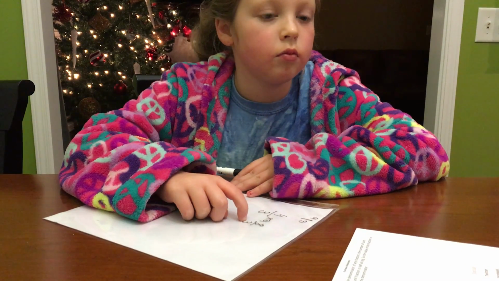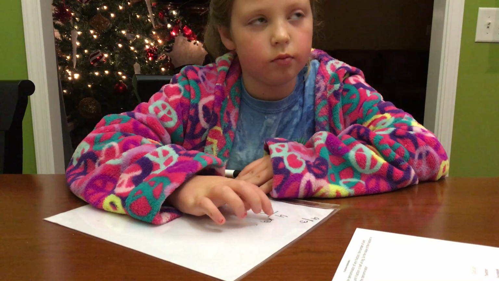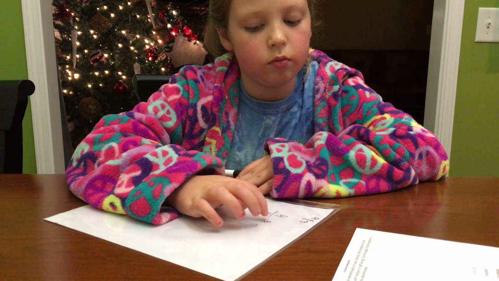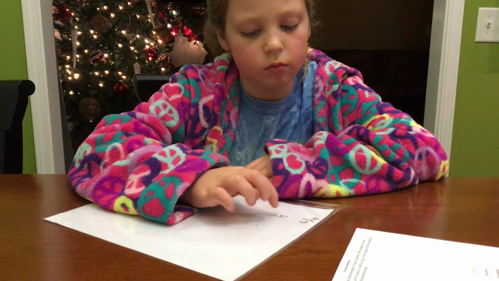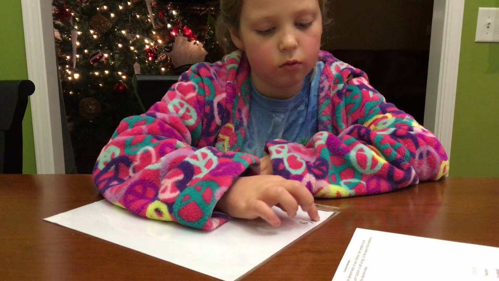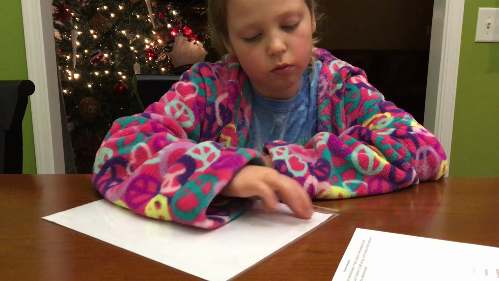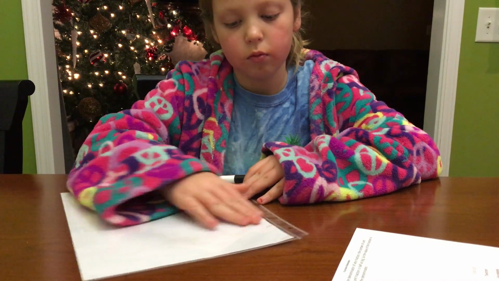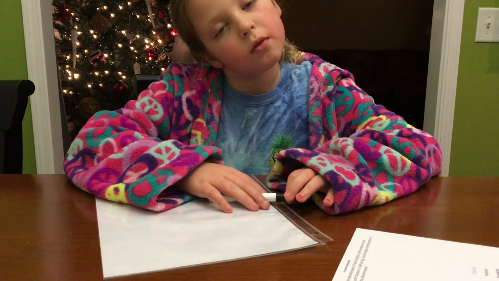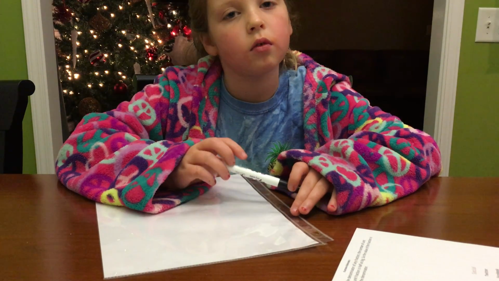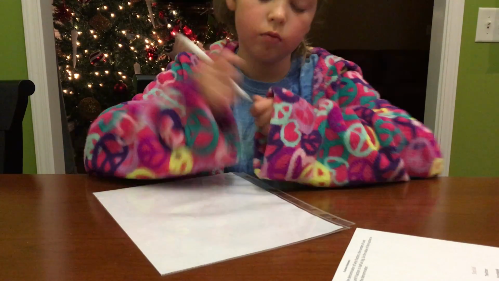Okay, so let's talk about the denominator. And you told me at the front of the lesson that the denominator actually is how many equal sized pieces make a whole. Okay, so we're going to look at this problem. We're going to look at 5/3. Okay, write down 5/3 for me.